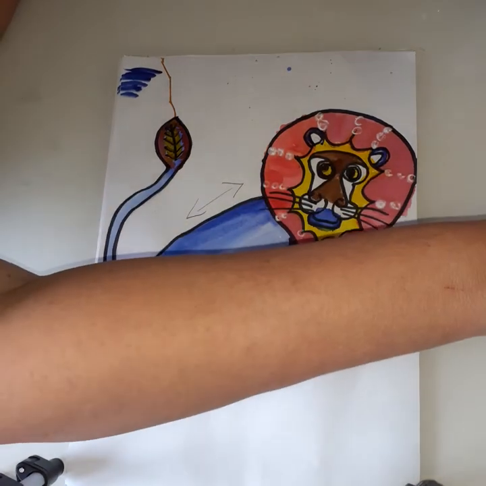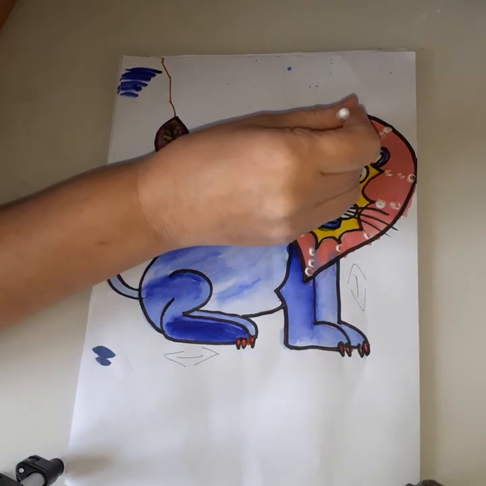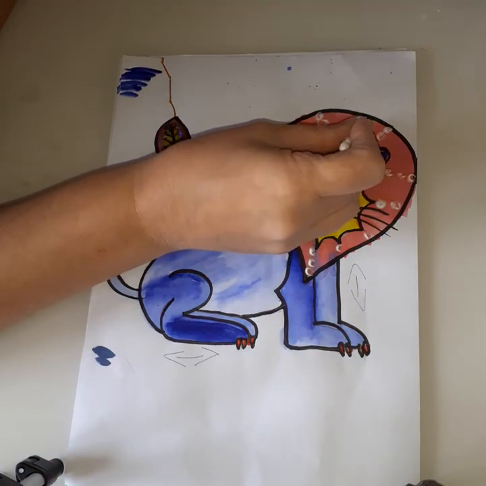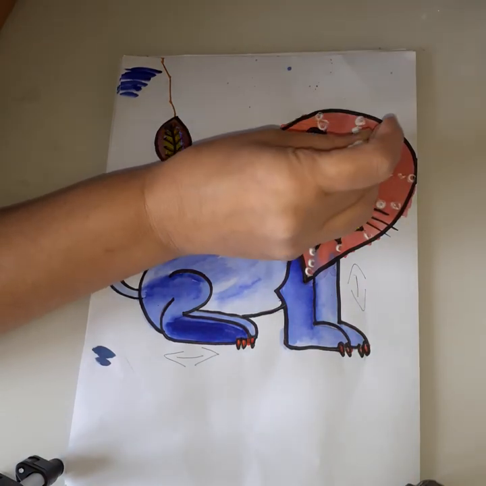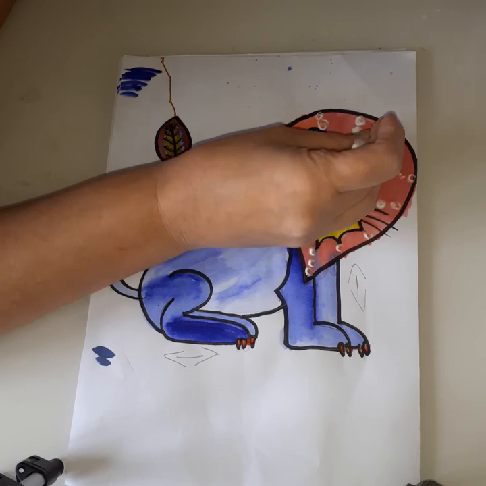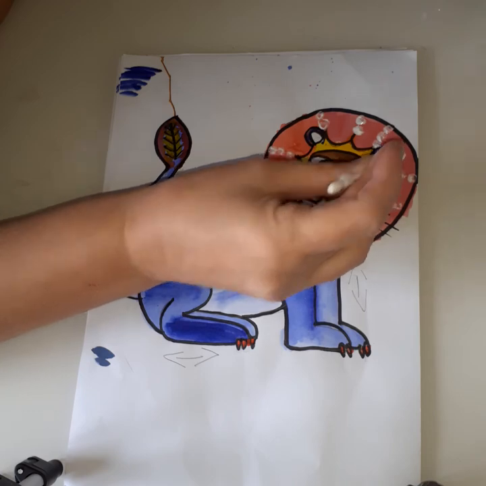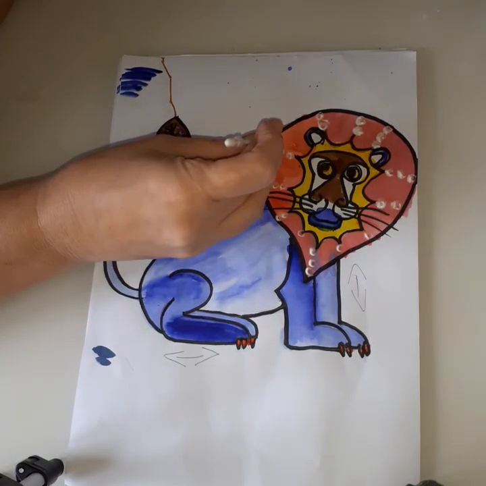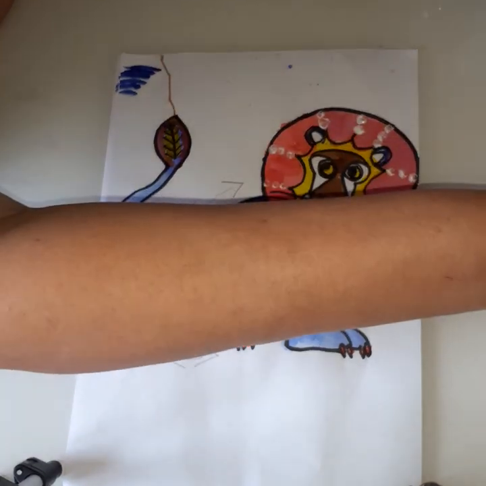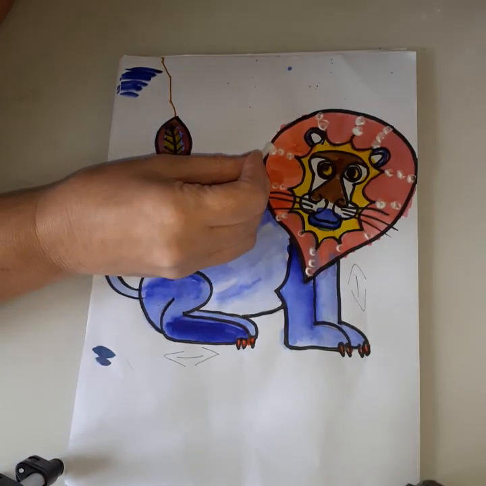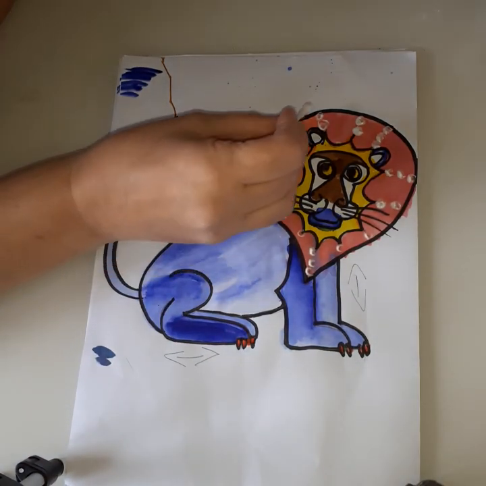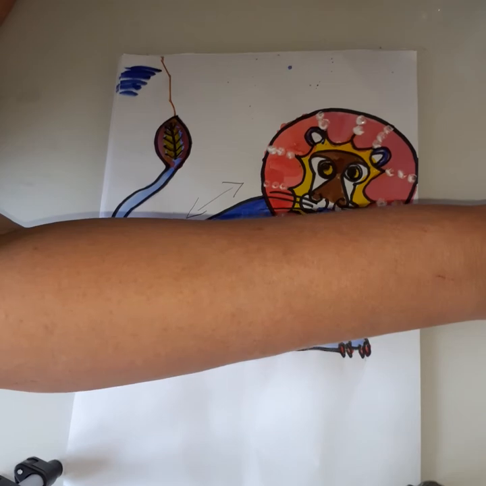Okay, when this is dried, I'm going to go back over these dots. Ideally, if you've got a white pen, you could use a white pen. But we are going to use paint. I'm just going to give each one a bit more.